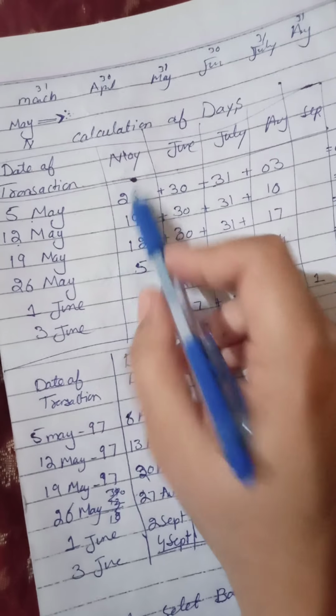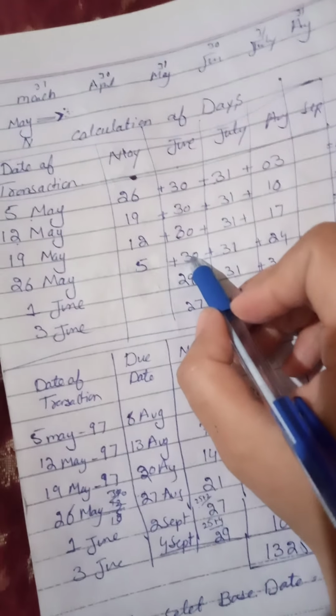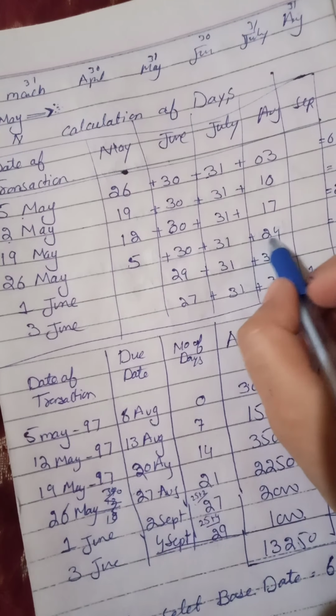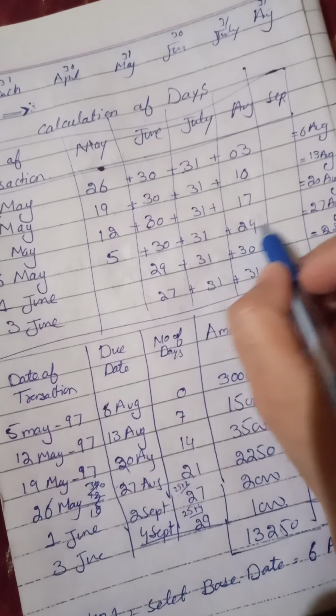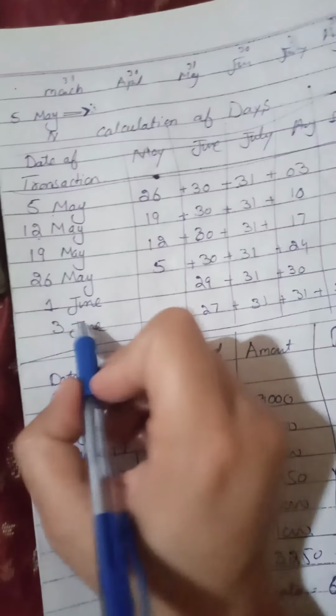I will take 5 days from May, because 26 are not going to be 8. 27 till 31st is 5 days, plus 30 from June, 31st July, and further I need 24 days. 24 is my due date. Now I will add 3 days of grace. 27 is my due date.